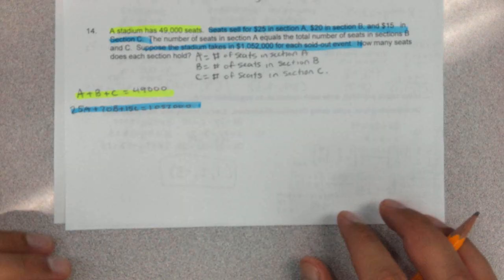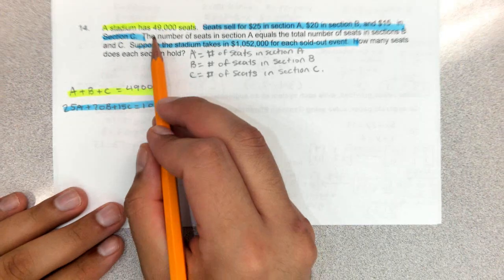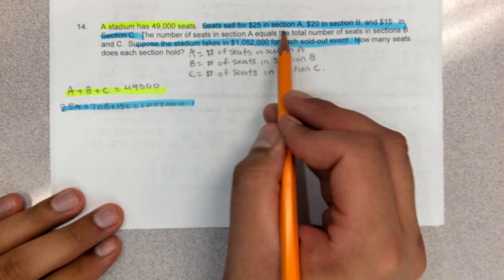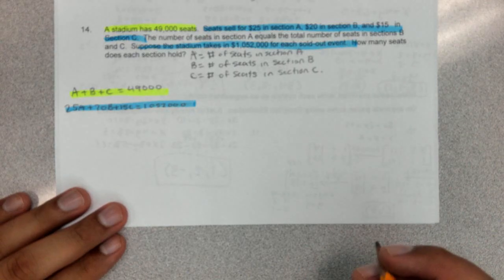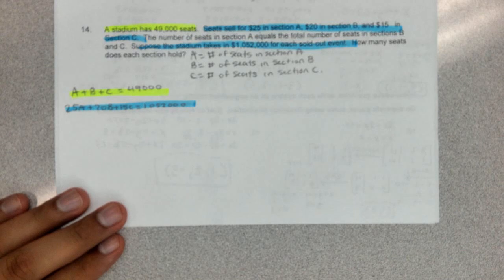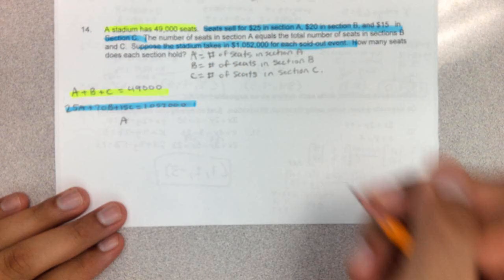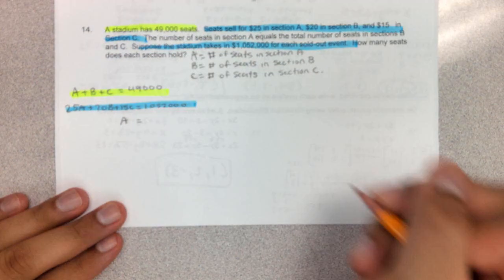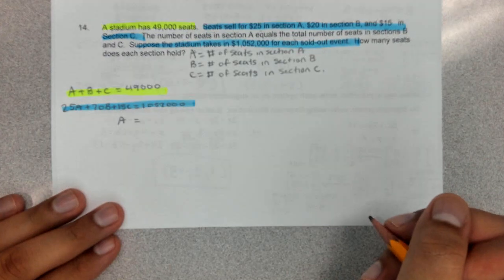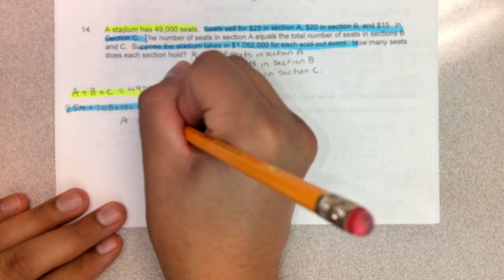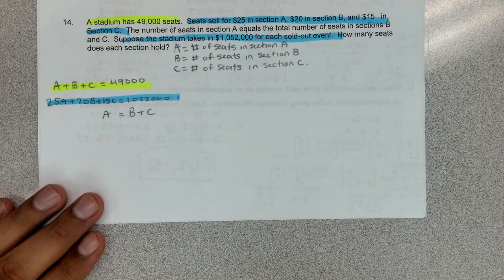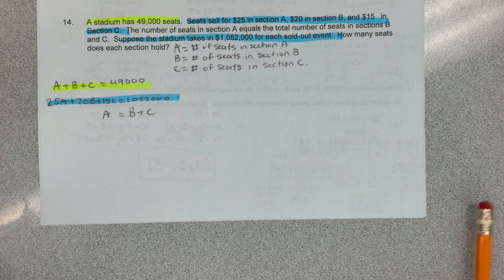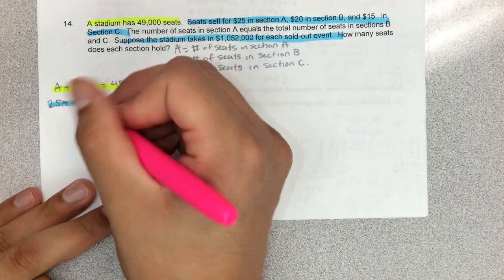All right, so now for the next equation, we have the total number of seats in section A equals the total number of seats in section B and C. The number of seats in section A equals the same total number of seats in section B and C. All right, so this is the system, but if we want to put it in a matrix, wait, hold on.